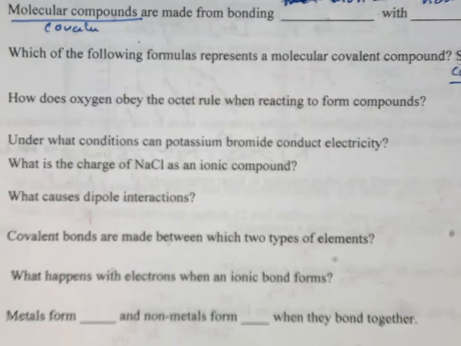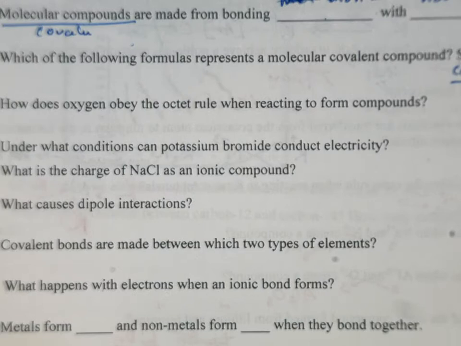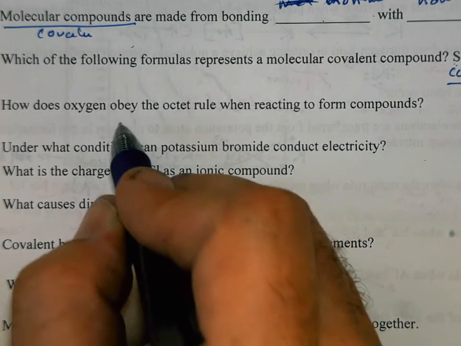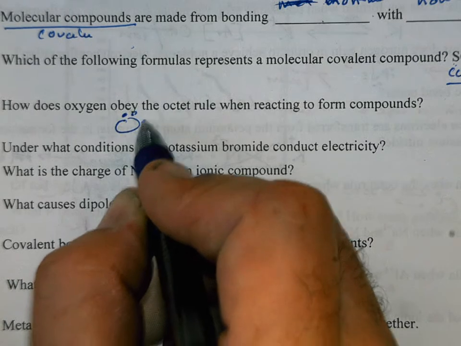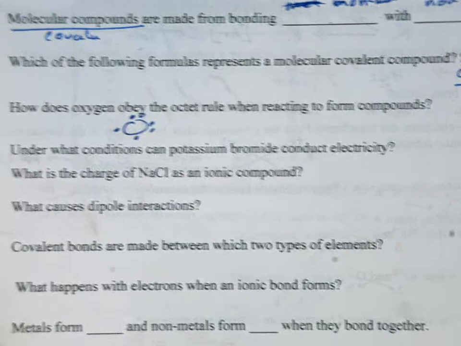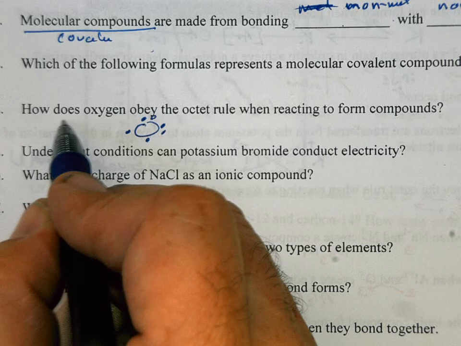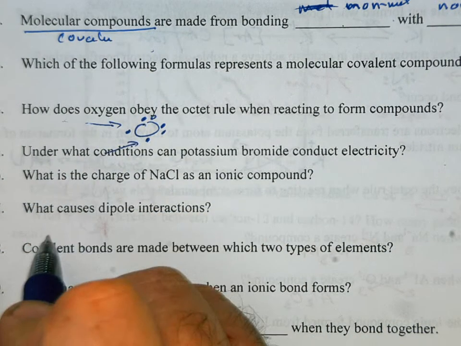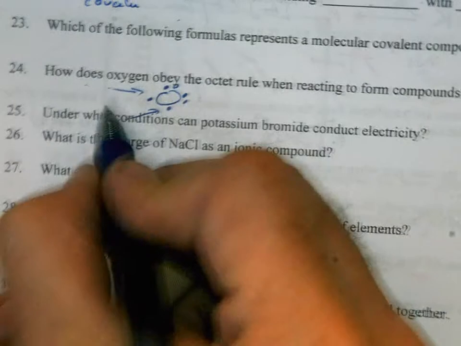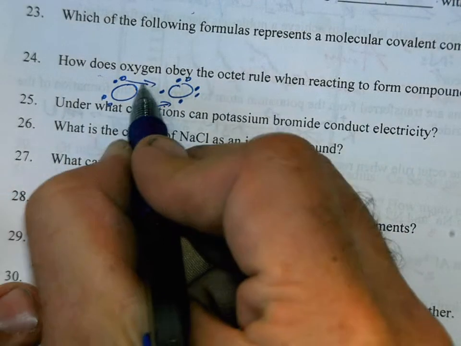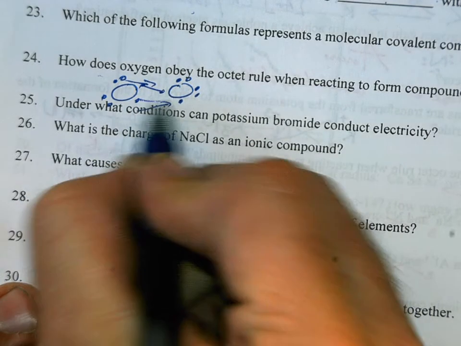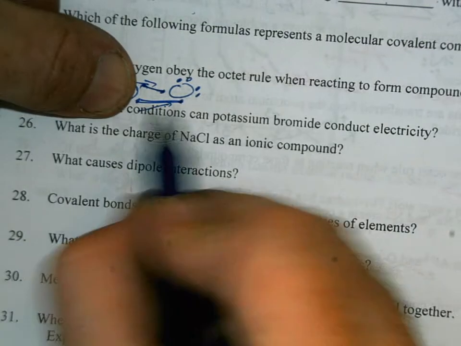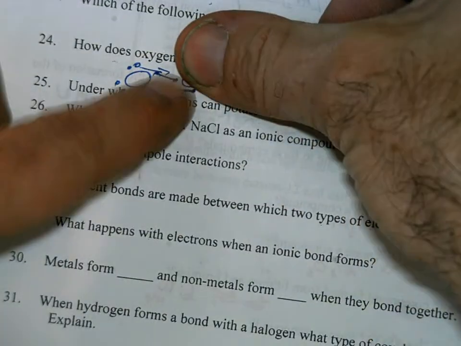All right, now, ladies and gentlemen, here's the next one. How does oxygen obey the octet rule when combining to form compounds? Well, here's its Lewis structure. Oxygen's going to gain 2 electrons. It's going to pull electrons from other atoms, and if it's in an ionic compound, it'll just take them, but if it's with another oxygen, it'll say, okay, we've got to share these, so it will share electrons from another one. So now it has 8 electrons out here, and that one has 8 electrons out there.